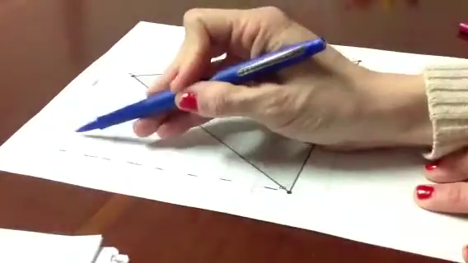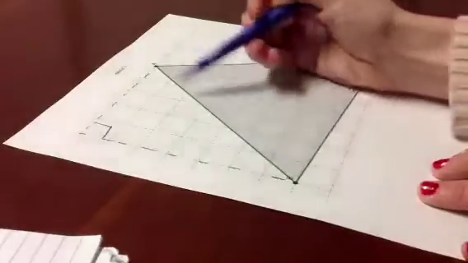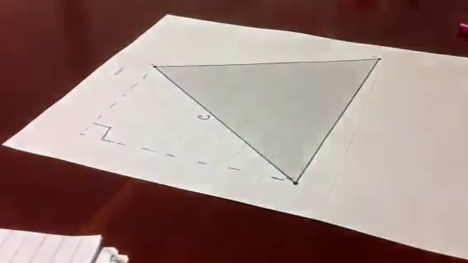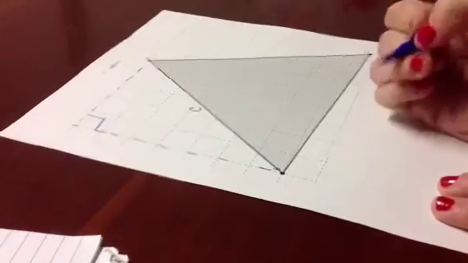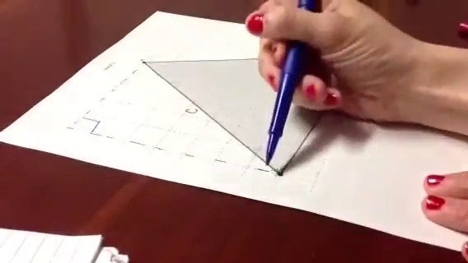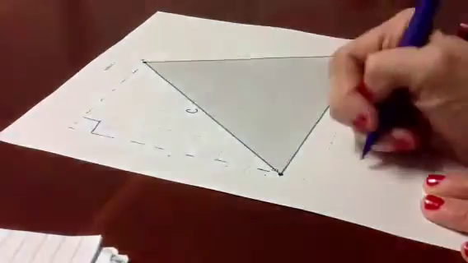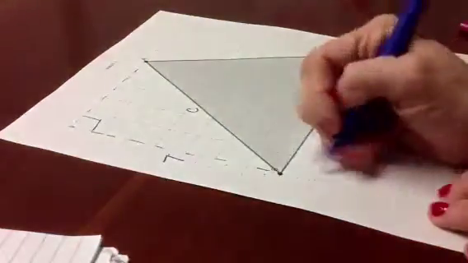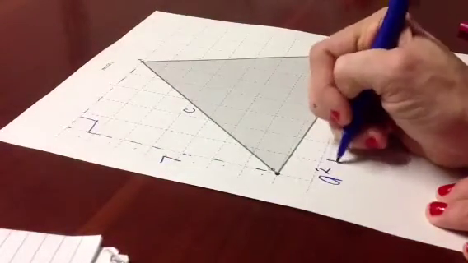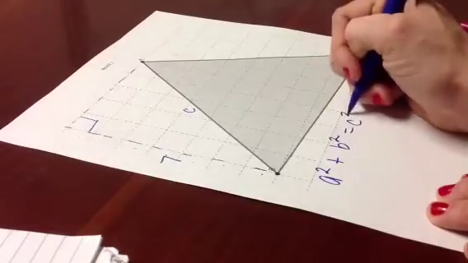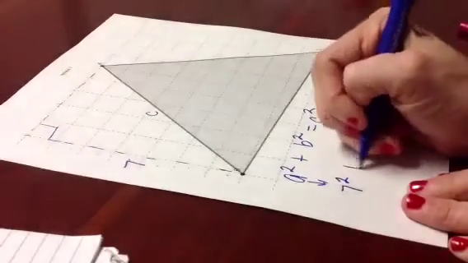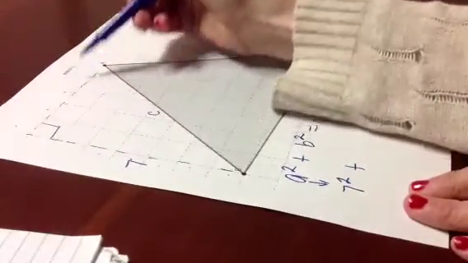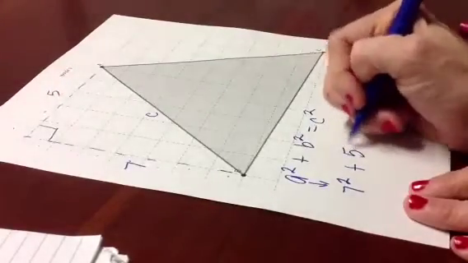My rise and my run will be my legs of this little right triangle right here. And that'll allow me to find this side. So that'll be the first thing I'll do so I can figure out what the length of the side of this equilateral triangle is. And if I count, I get 1, 2, 3, 4, 5, 6, 7. 7 is the height. So using Pythagorean theorem, a squared plus b squared equals c squared. 7 is my height, or one of the legs. And 1, 2, 3, 4, 5. 5 is the other leg.